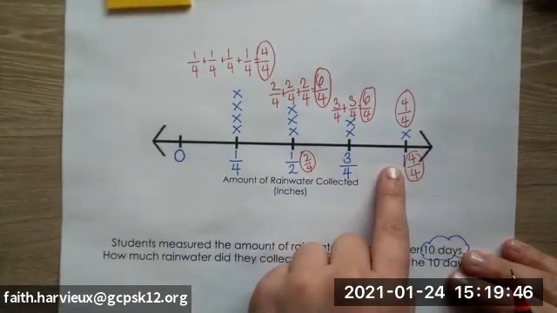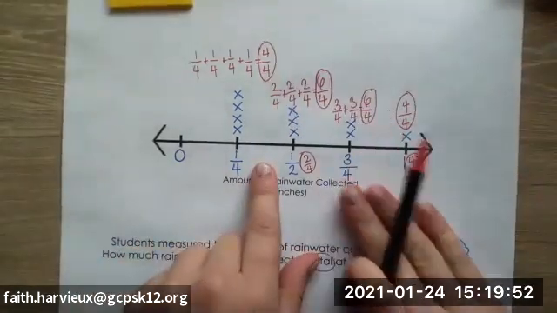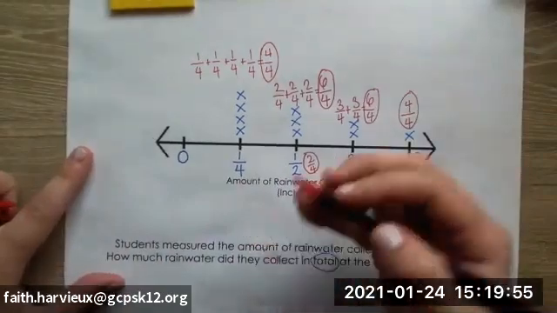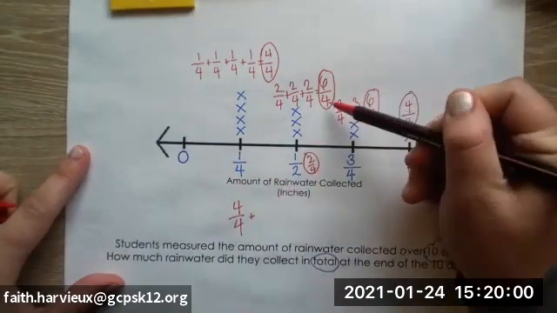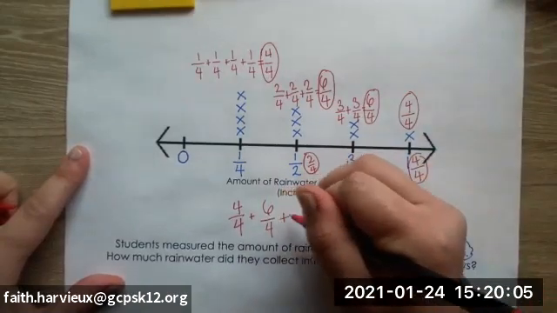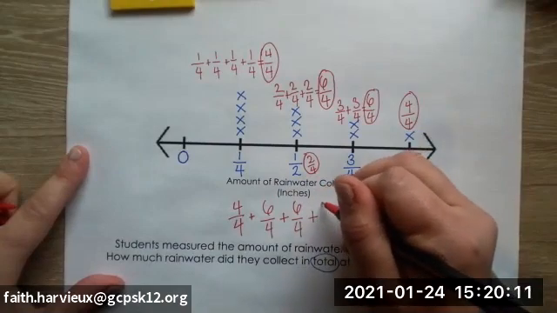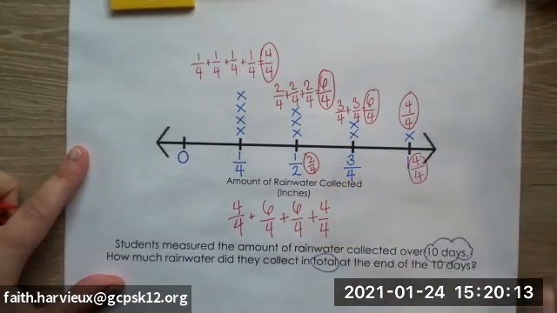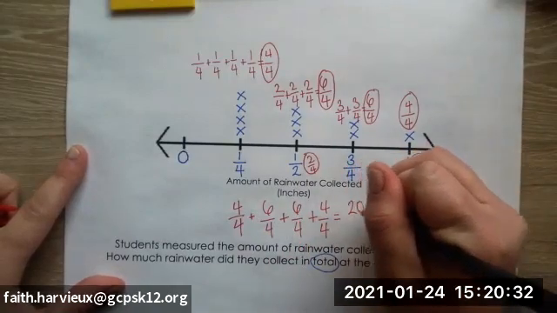Now that we've added up our data for each individual number, we are going to add up our total amount of all 10 days. So I'm going to do that down here. I have 4/4. I have 6/4. I have another 6/4. And I have another 4/4. I know 4 plus 6 is 10, plus another 4 plus 6 is 10. So that will give me 20/4.